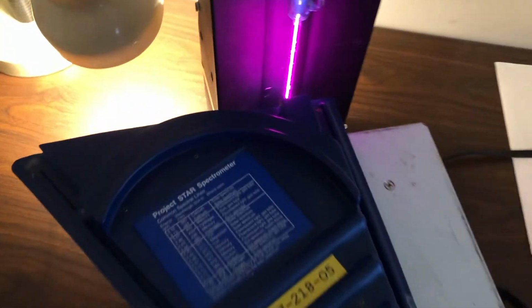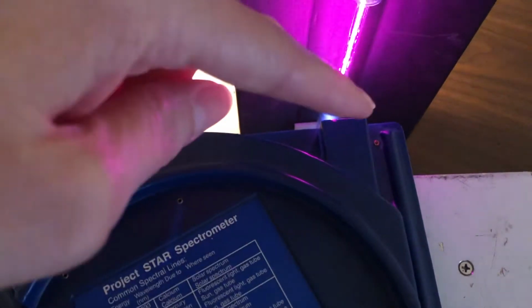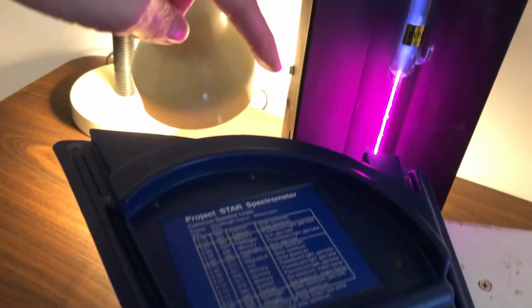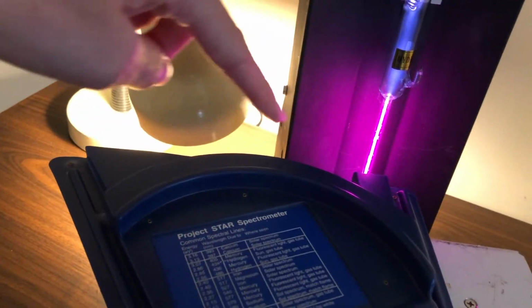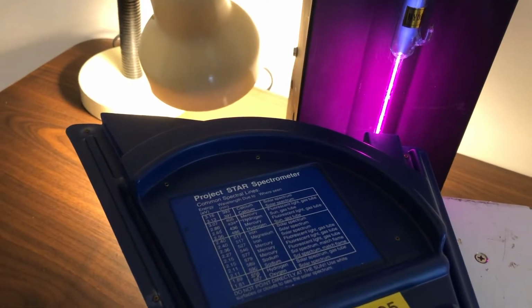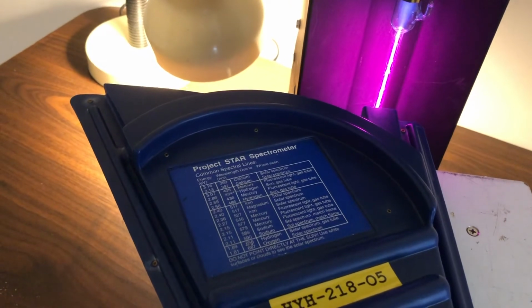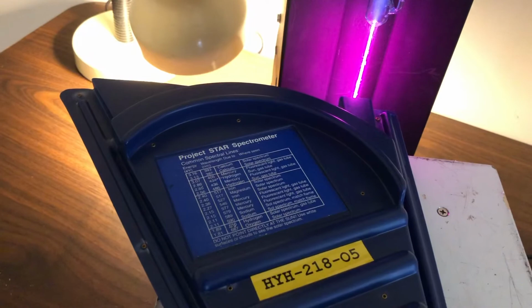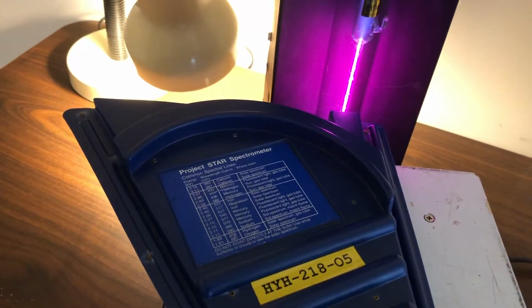There's a slit at one end, and that is pointed at the light source, and then you look through a diffraction grating here at the other end, and the lines are projected along this arc, and that arc is labeled with the wavelengths at various angles, so you can read off the wavelengths directly from the back of the spectrometer.